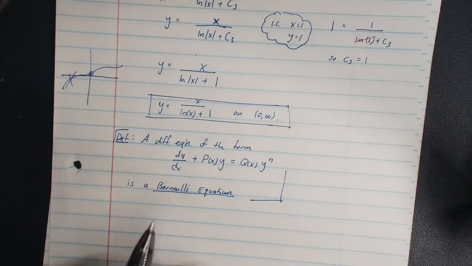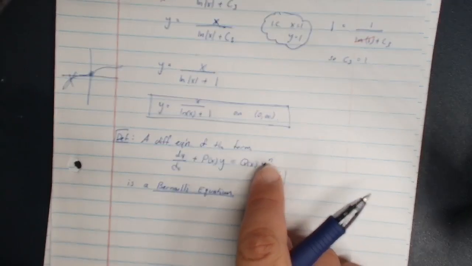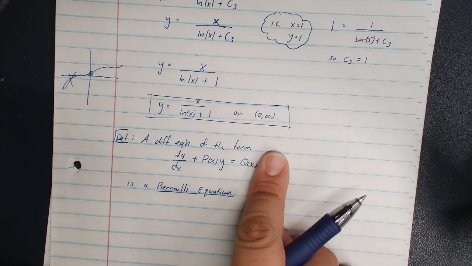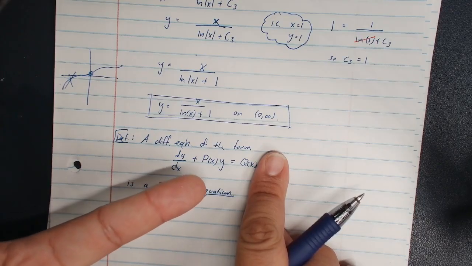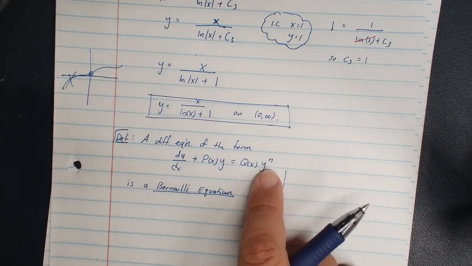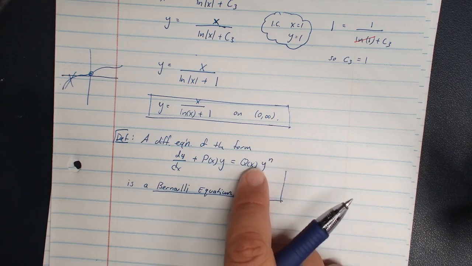One thing to note, if n is equal to 0, well then anything to the power 0 is 1, right? So that's just going to go away right there. And that would be a linear equation, wouldn't it? It'd be y prime equals function of x times y plus function of x. That's linear.